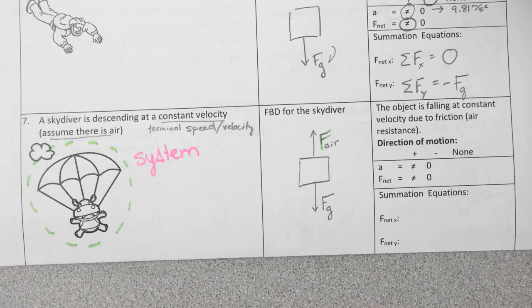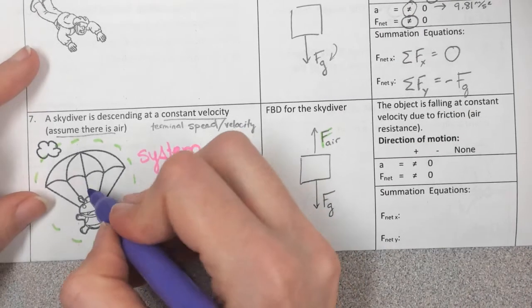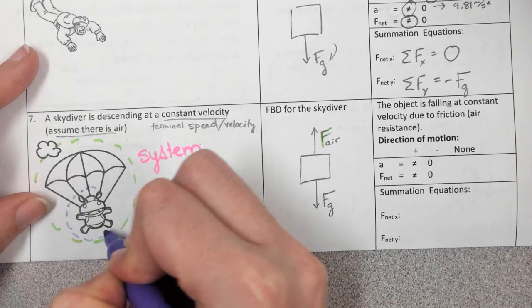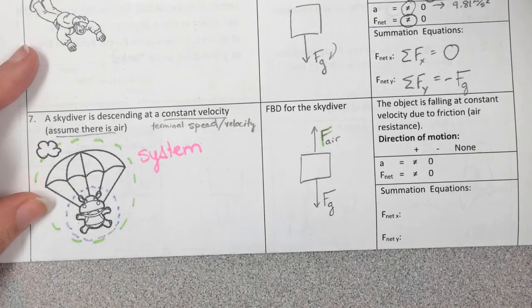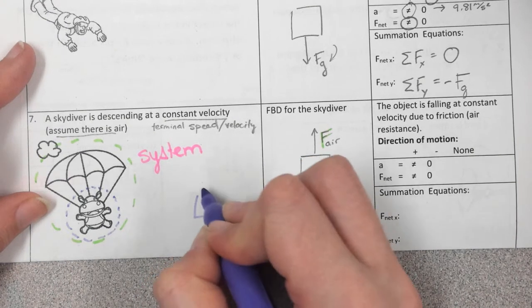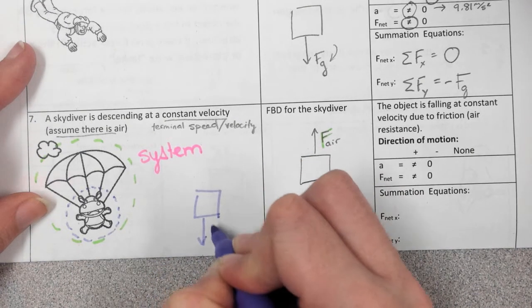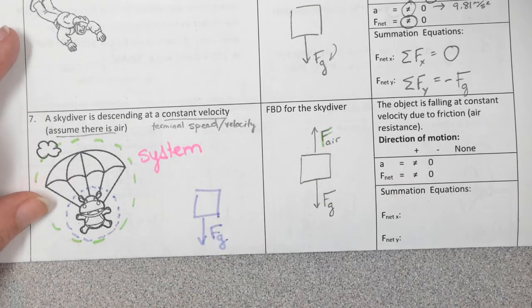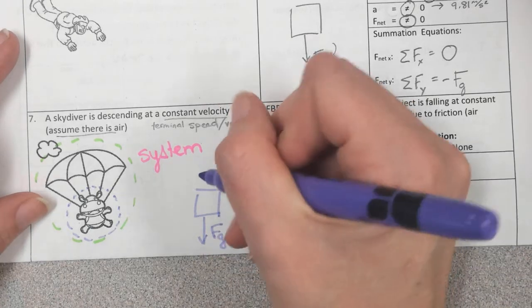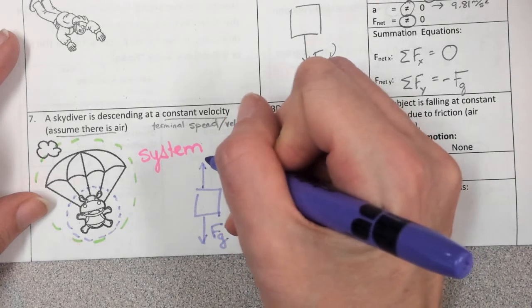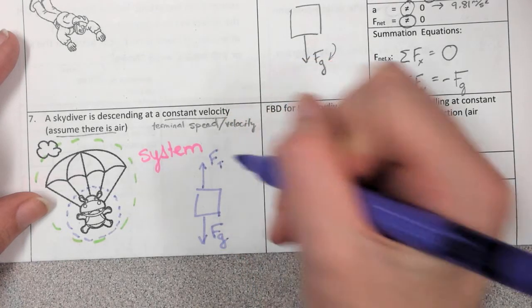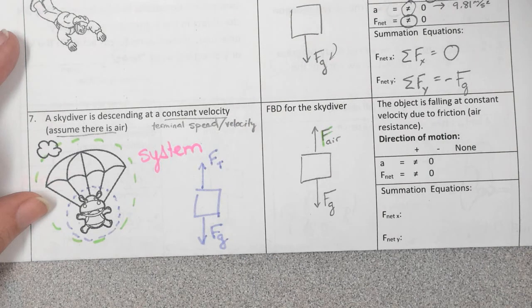If we just had the skydiver as our system, we have the force of gravity pulling down on our skydiver. What's pulling the skydiver up? The parachute. So instead of force of air, this would be the force of tension in the ropes on the parachute.